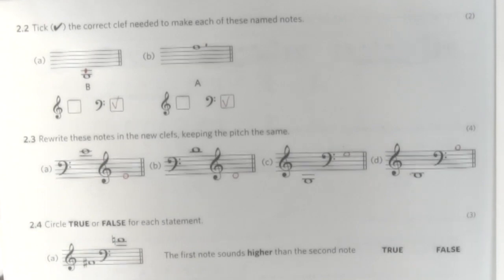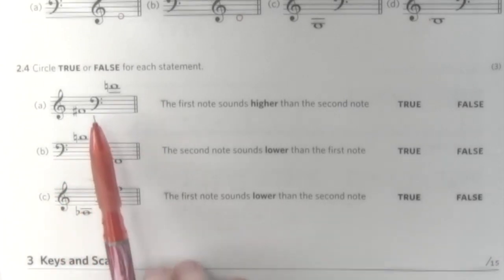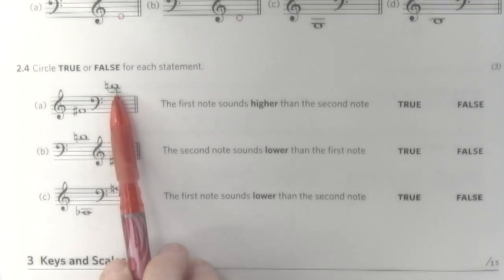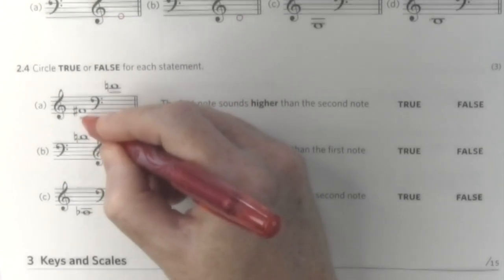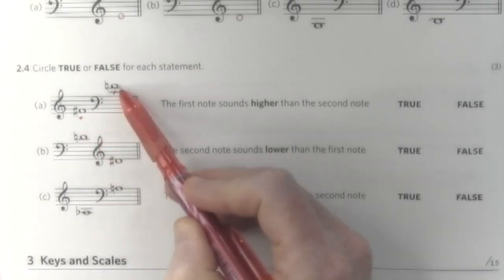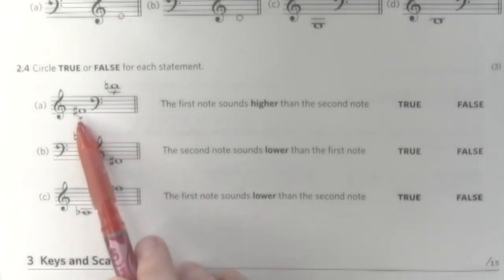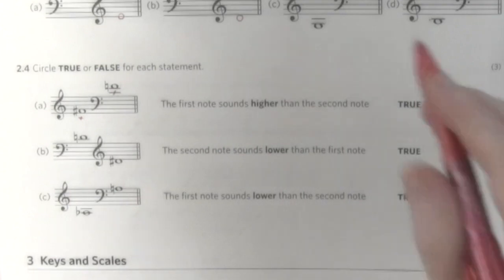Okay, number 4. In this question, we need to circle true or false for each statement. Let's observe first. This is fa sharp and this is fa natural. Now, middle C is down here and middle C is down here. So they are the same, but one is sharp, one is not. And I told you that if you're called Anna, I can't call you Sophia, so they are not the same sound. And which one is the highest? This one, fa sharp. So the first note sounds higher than the second, yes.